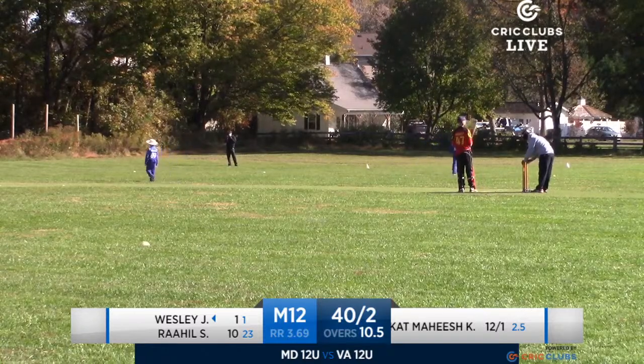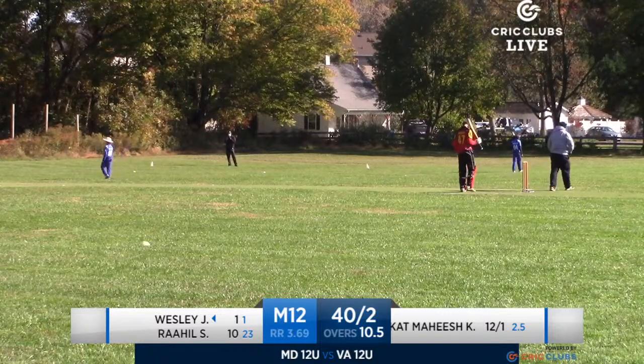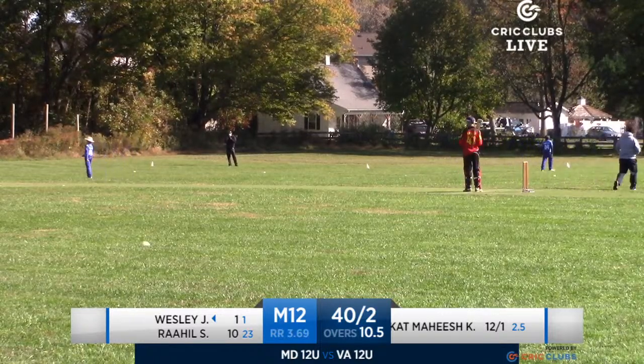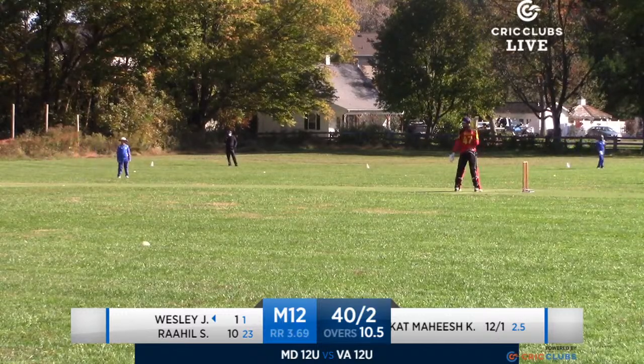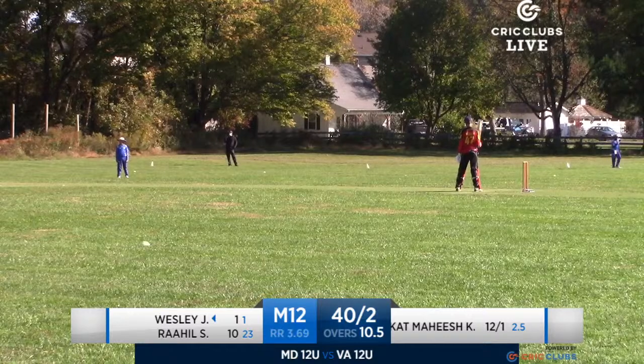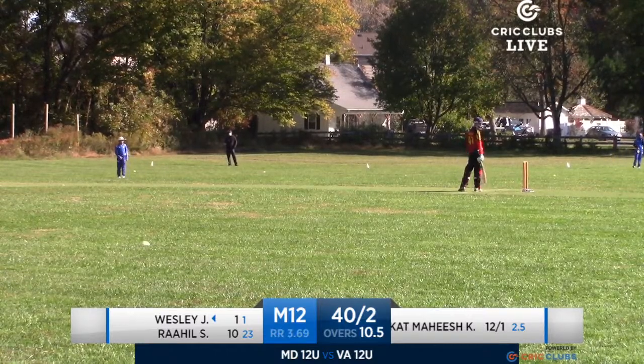It might be too early to call, but just from this over, you can already see the rotation has been fantastic. They've already been running quickly between the wickets. Balls that go straight to the fielders are converted into singles. They're both very quick runners. Wesley and Rahil are both making good calls. And the run rate this over has been good. They've already scored 9 runs with the ball to go. Yeah, that's right.